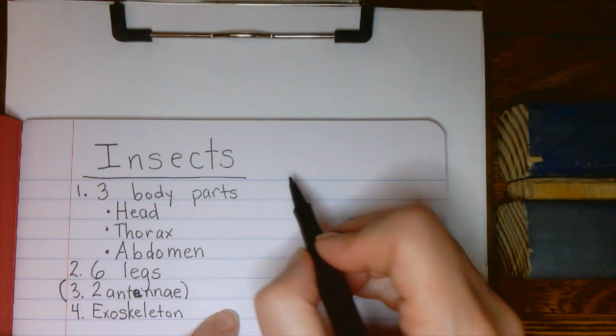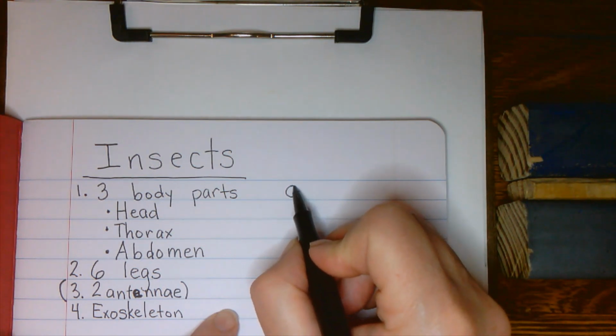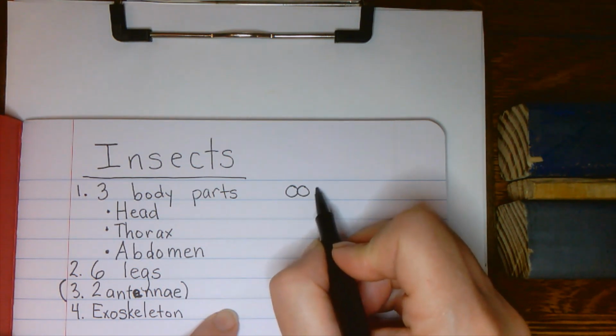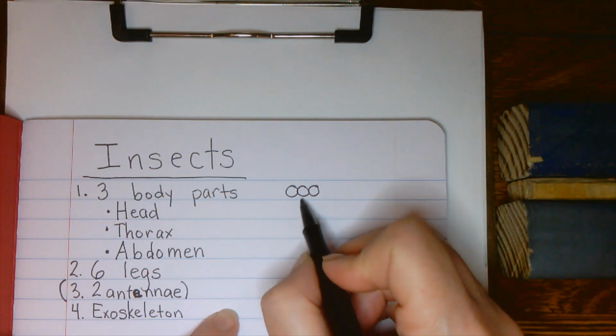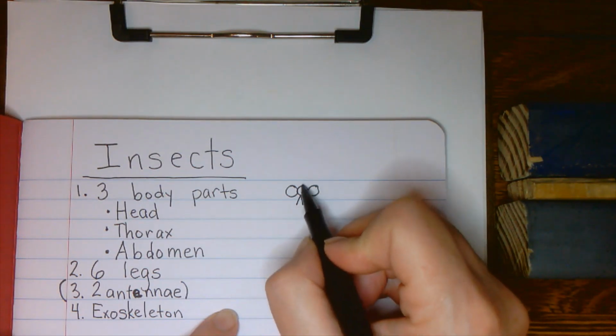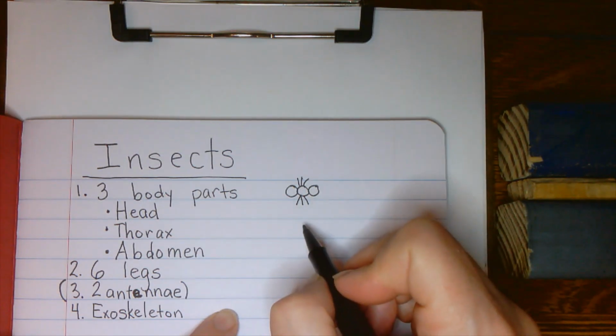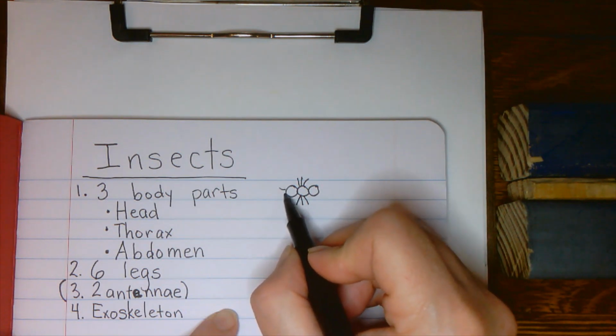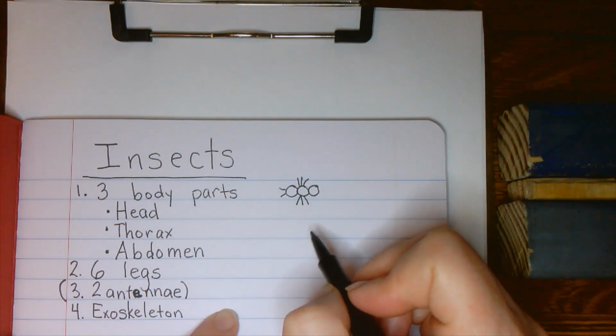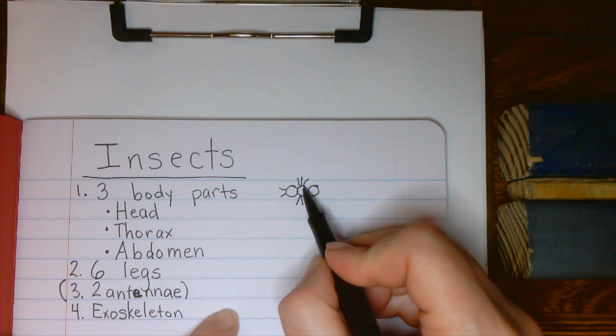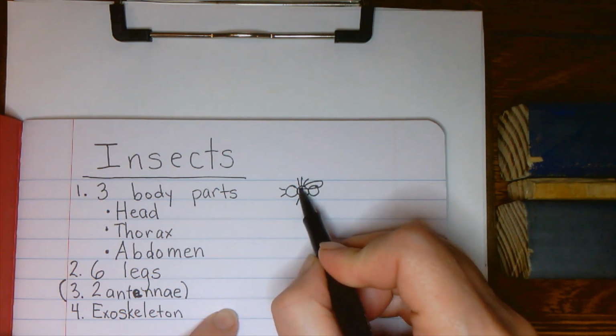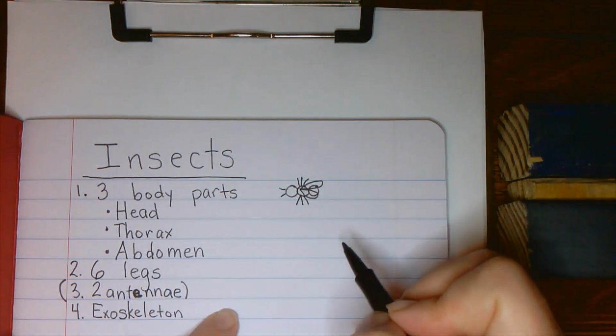All right, guys, quick drawing we're going to do. We made a model yesterday. 3 body parts, 6 legs, 2 antennae. Now, if you want to add this in, you can draw a wing and a wing.